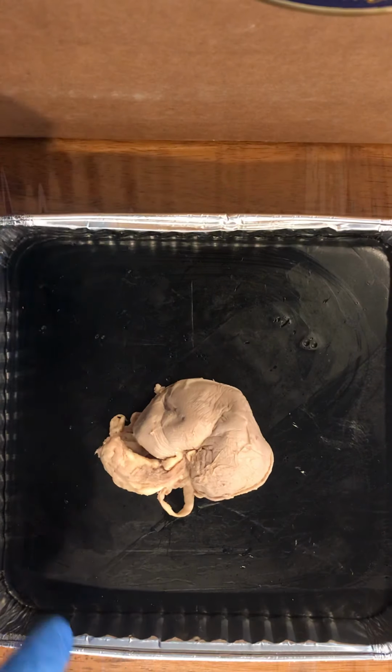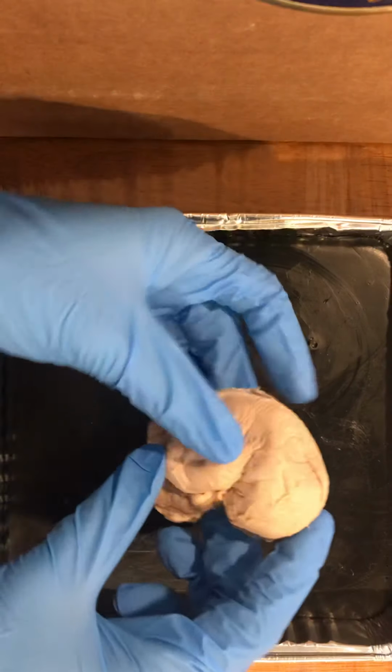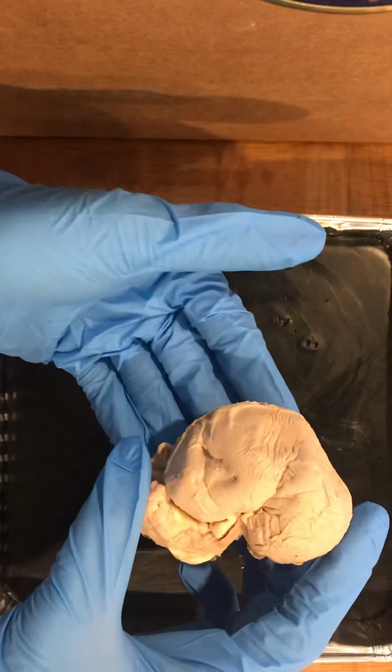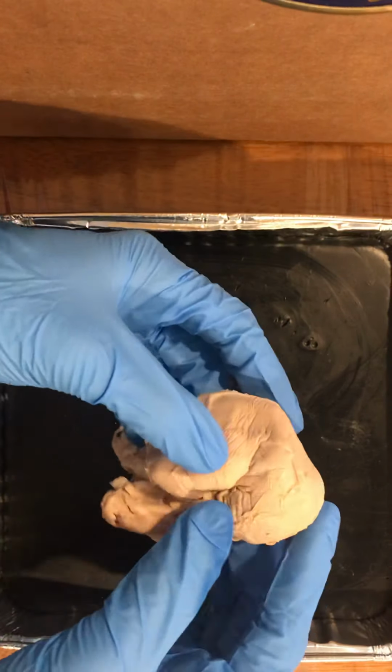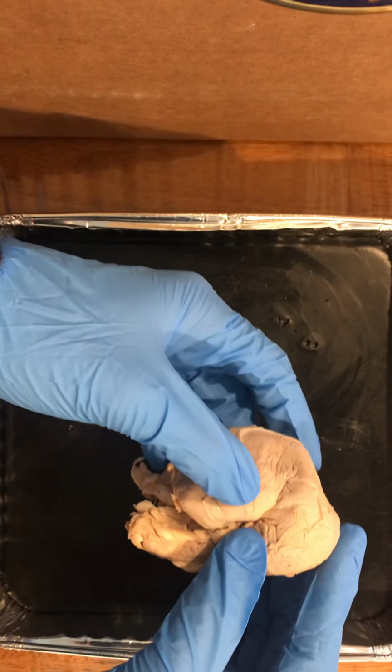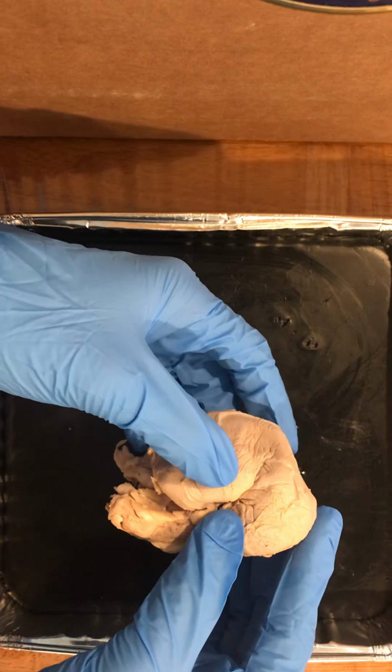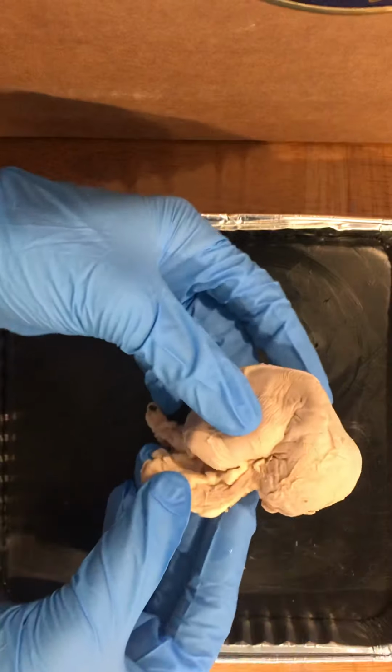I'm going to begin my dissection of the kidney. Here's the kidney. Around the kidney is the renal capsule. This structure is a tough fibrous layer made up of dense, irregular connective tissue. It provides protection to the kidney and it helps maintain the kidney's shape.